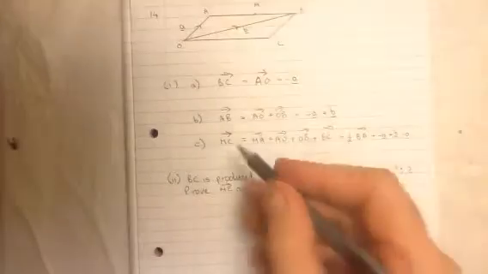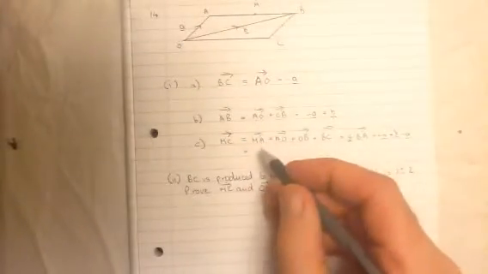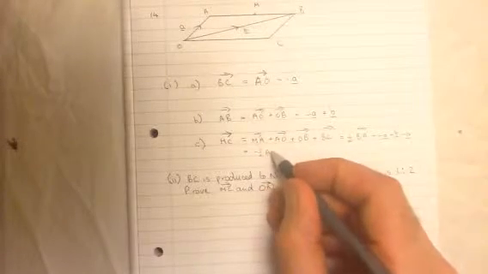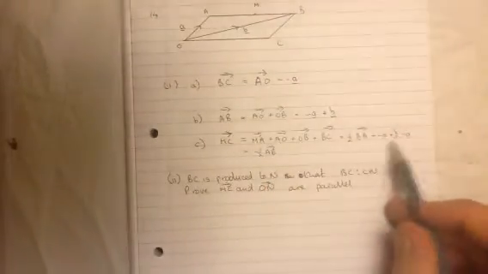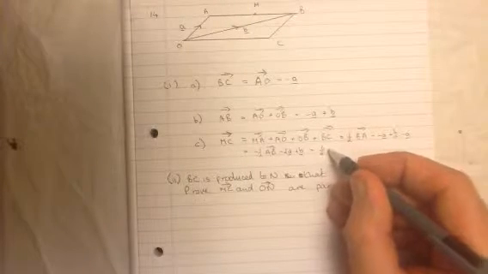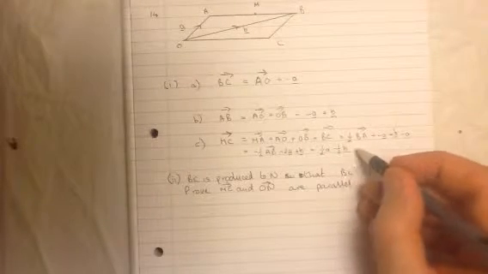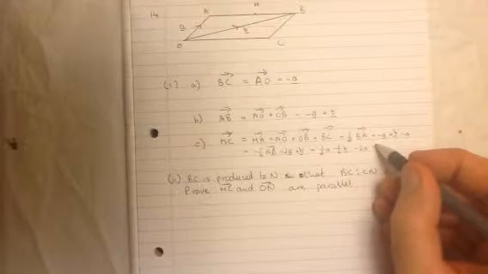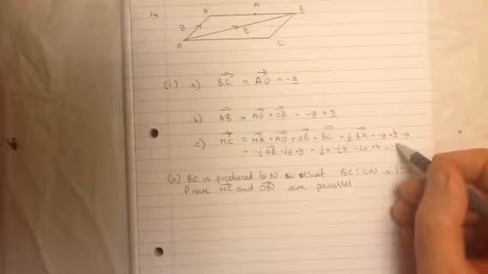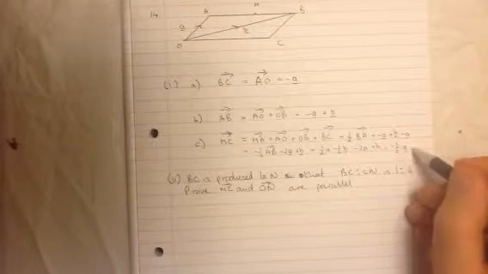Okay, now half of B to A, being the opposite direction, is going to be minus a half A to B. And simplifying this, minus 2a plus b. So it's equal to half a minus a half b, minus 2a plus b. So it's equal to minus 1.5a plus a half b.